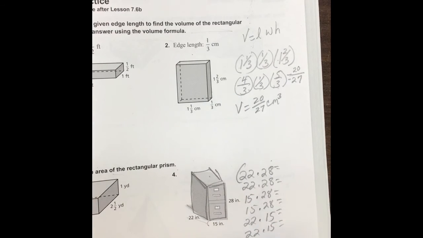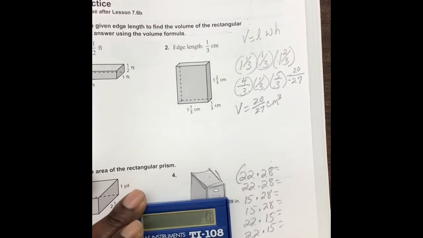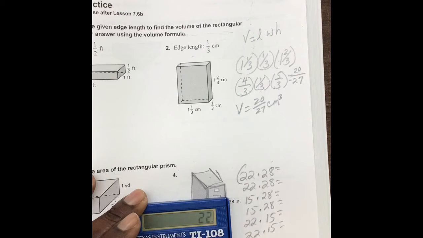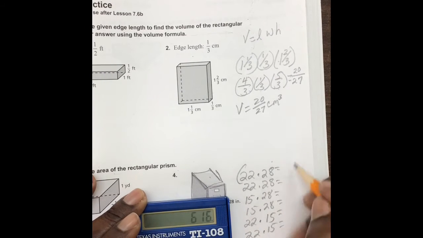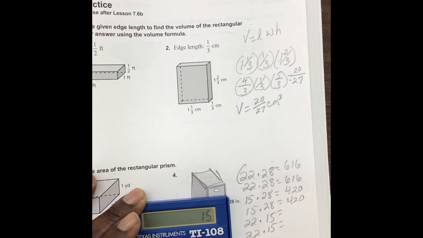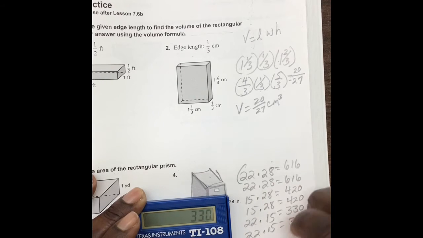We'll use our calculator here. We have 22 times 28. That gives us 616, so we have two of those. And we have 15 times 28 equals 420. We have two of those. And then we have 15 times 22. That gives us 330, and we have two of those.